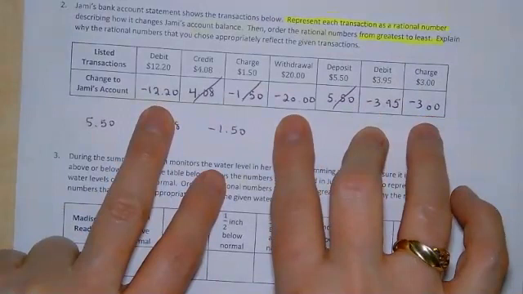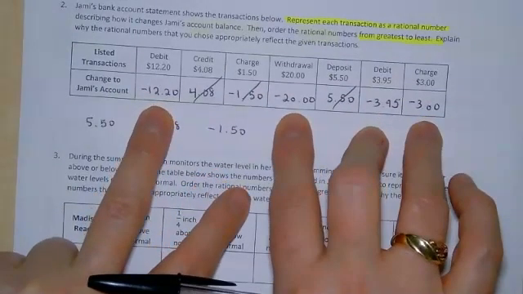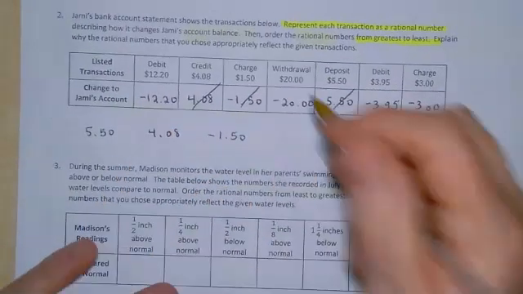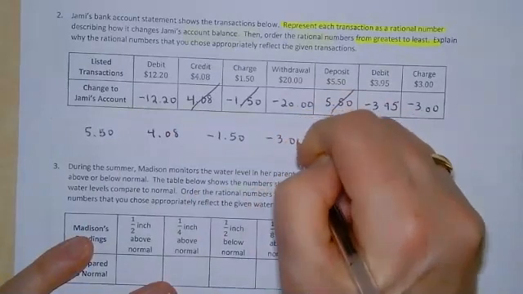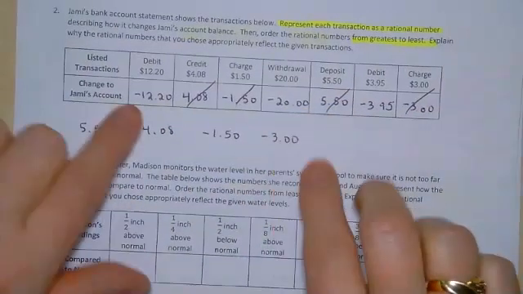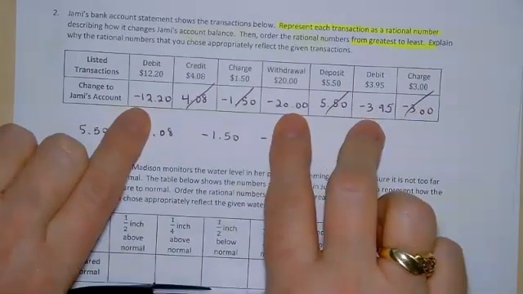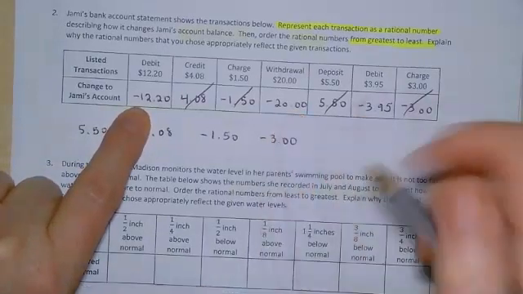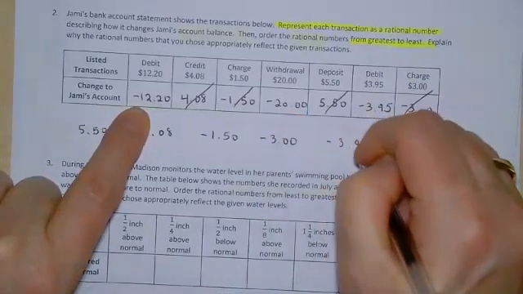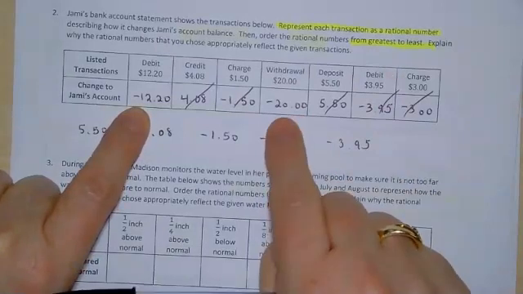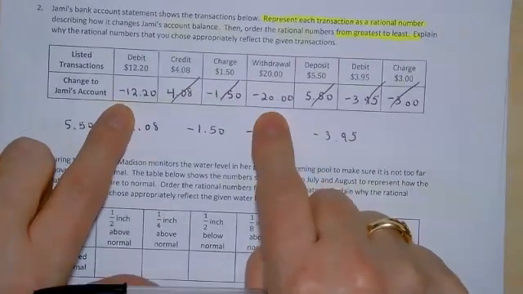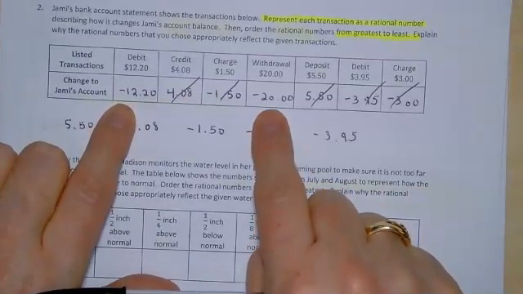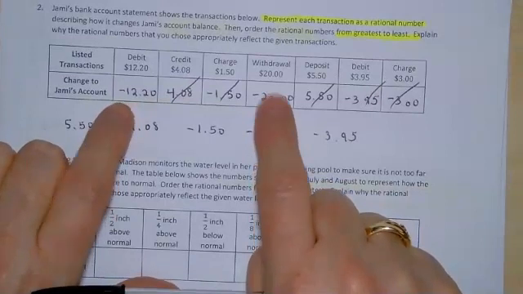What would be next in my list? Negative $3. Exactly right. I've got these 3 left now. Which one would be next? Exactly right. And out of these last 2, which one would come next? 12 or 20?